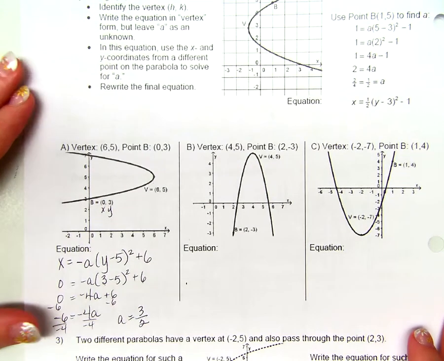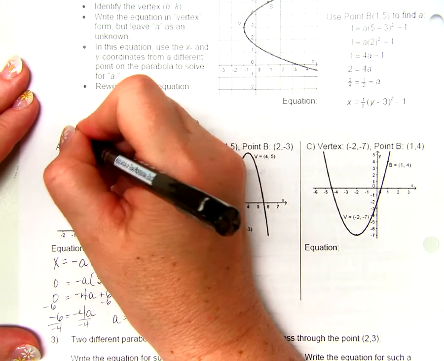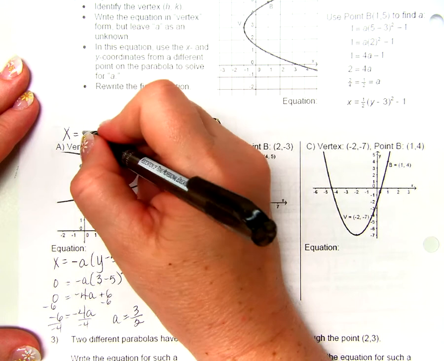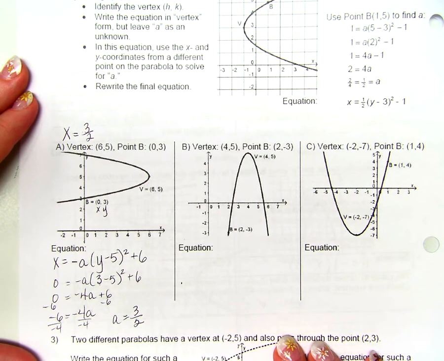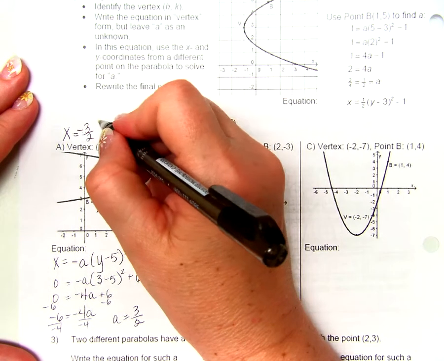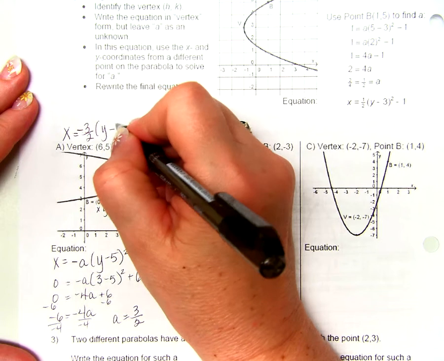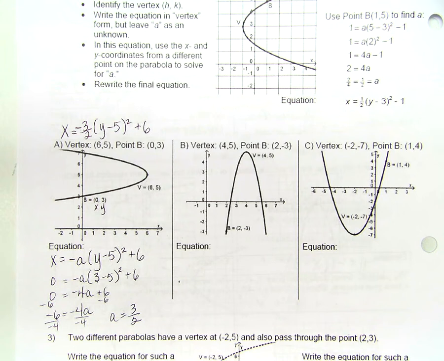So, just for space's sake, I'm going to go back above this problem, and I'm going to write the equation. X equals 3/2. Shouldn't it be negative, though? It should be, right? Negative 3/2 times y minus 5 squared plus 6. We good? That's it. Okay. We good? Questions? Comments?